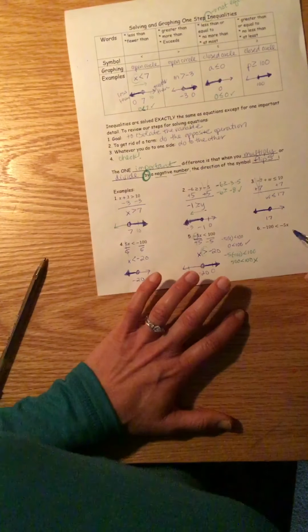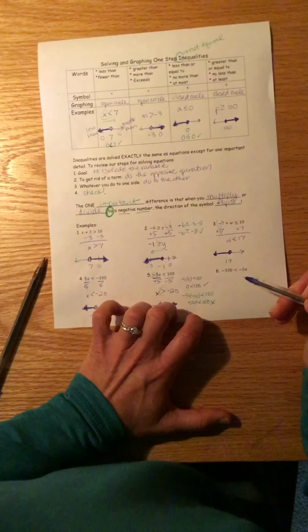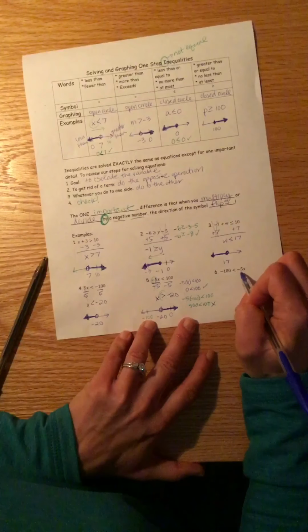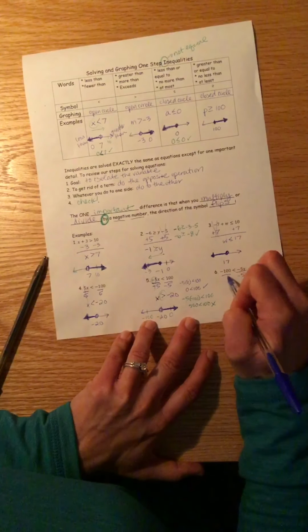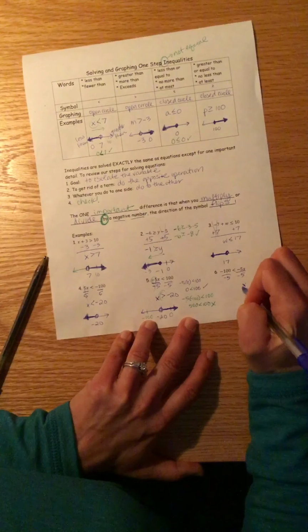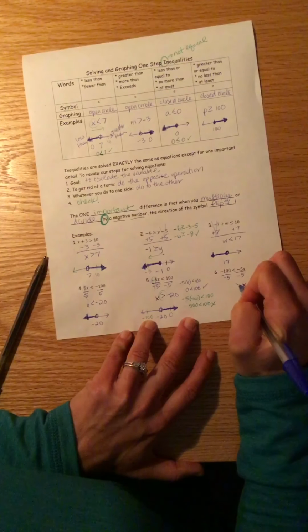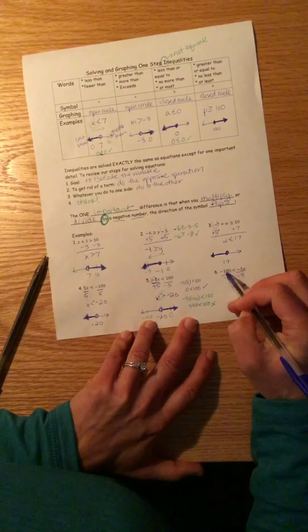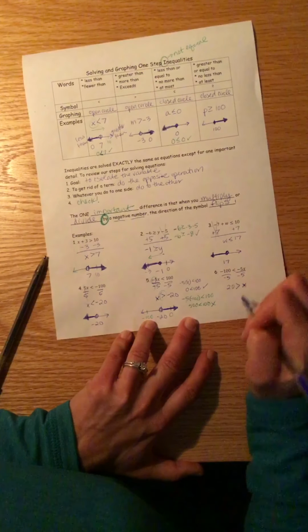And we have one final question. On purpose, I put the variable on the right-hand side again. I'm going to get rid of this negative 5 by dividing by negative 5 again. That's the one thing I want to be really careful of. Keep the x here, flip the sign, and a negative divided by negative is positive.